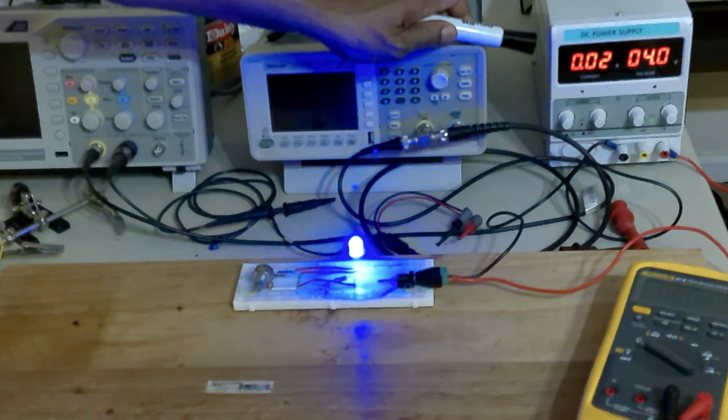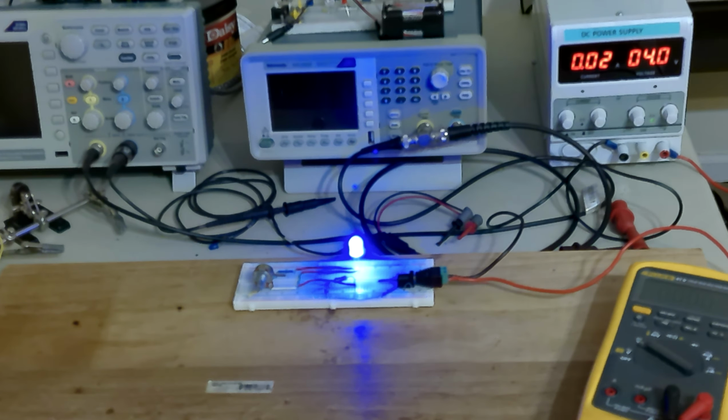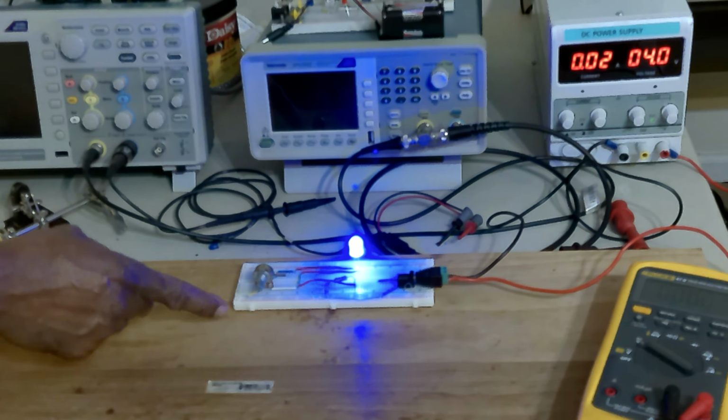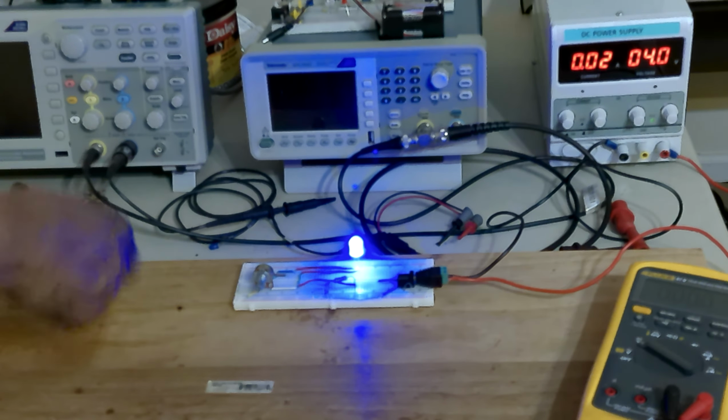Now on my voltage supply, I'm reading 0.02 amps, which is the maximum circuit current of 20 milliamps. So my LED is fully on. Now I will turn my LED off by turning my rotator switch all the way to the right.